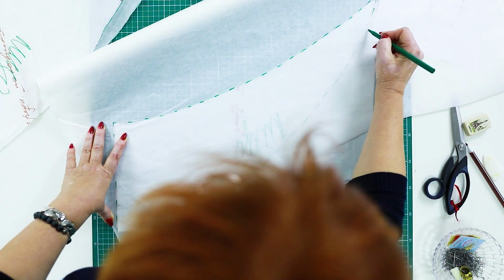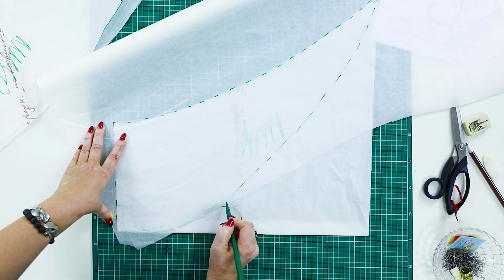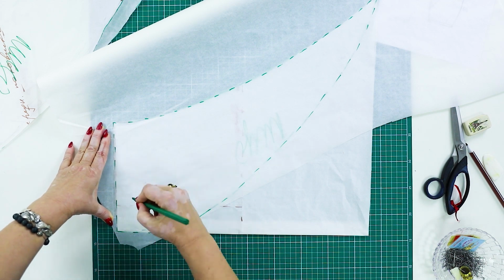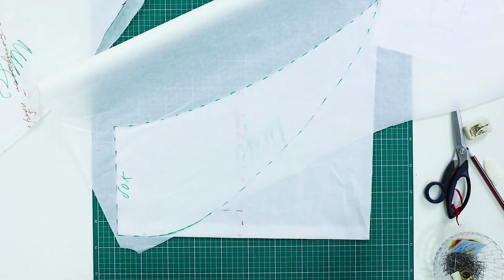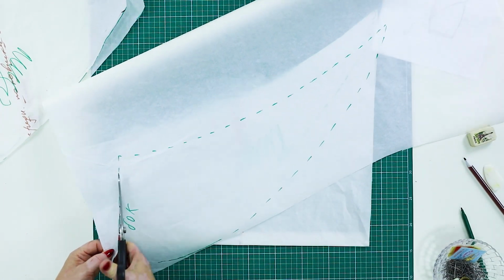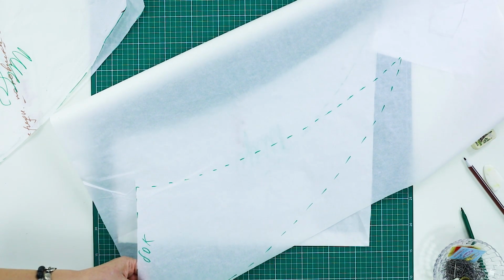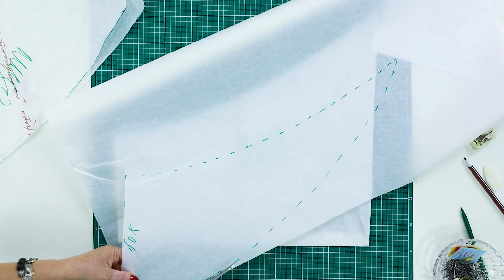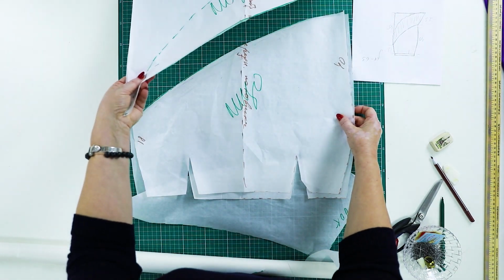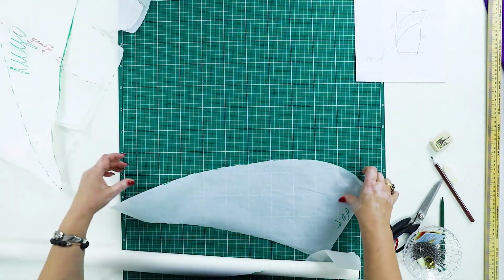When I finish it, I'll show you all the details. I'm just showing you the technique. You can change the ruffle how you like and want. This is the side. I'll cut it out now. The front and the back of the skirt are absolutely the same. We sign everything in order not to mix anything up.